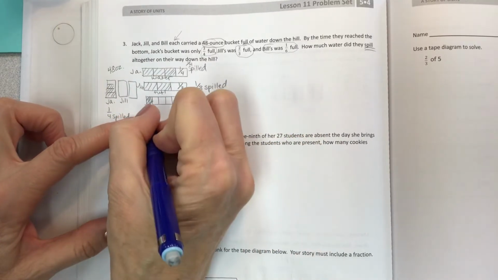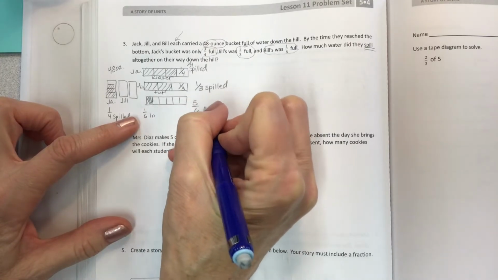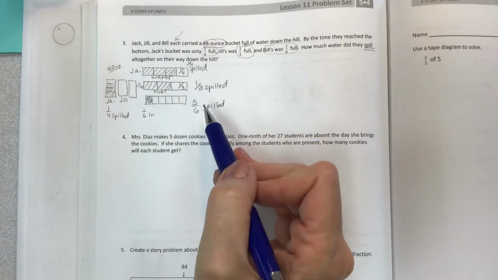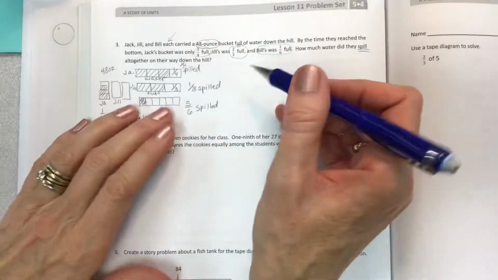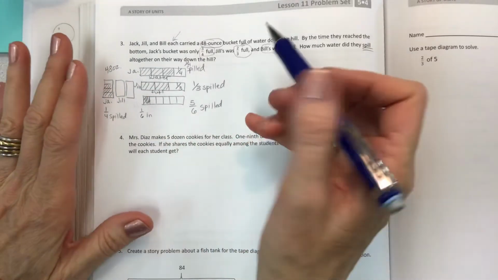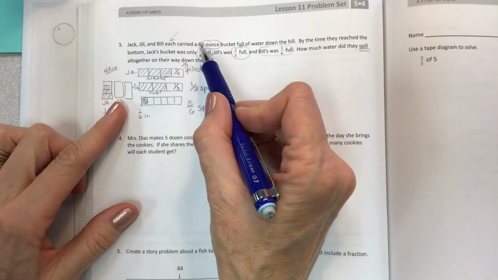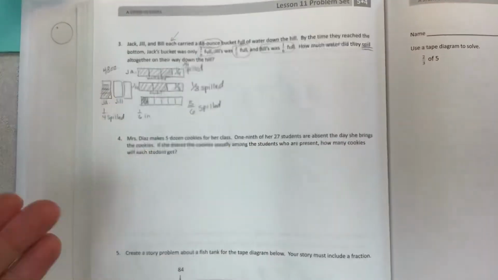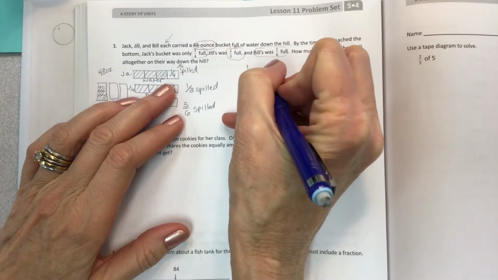He only has 1/6 in, so 5/6 spilled. Now what do I do with all these fractions? Now we're going to find a fraction of a number. You can do this. This is just from a couple lessons ago. Fun, easy. We know what the total is. The total for each bucket is 48. So I need to know what was spilled. So how many ounces? So 1/4 of 48.